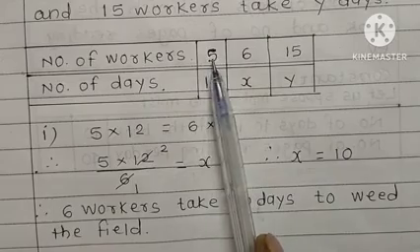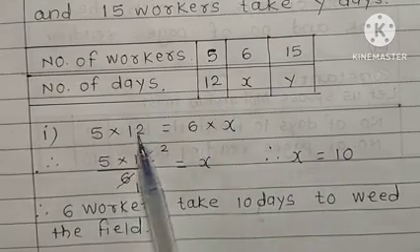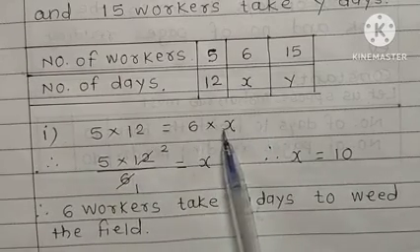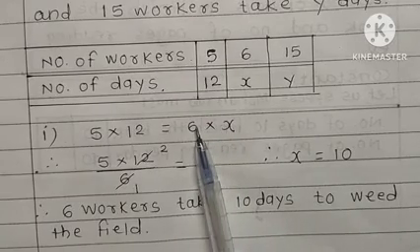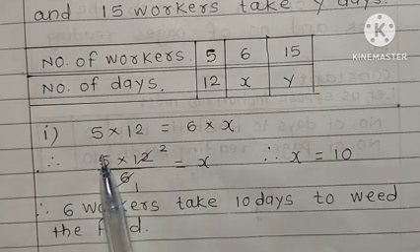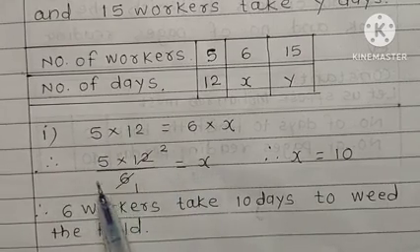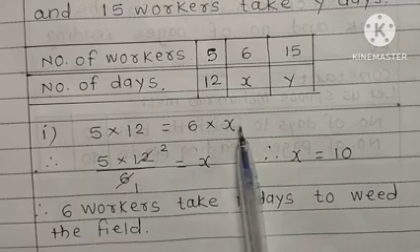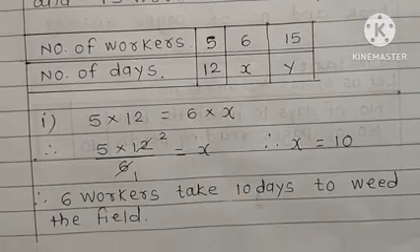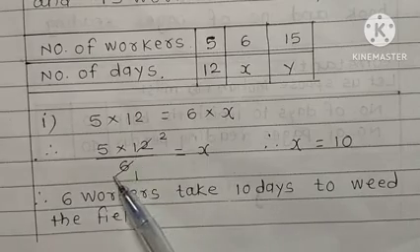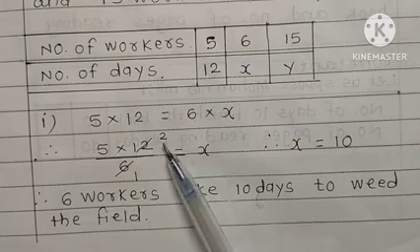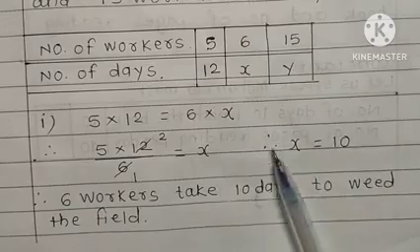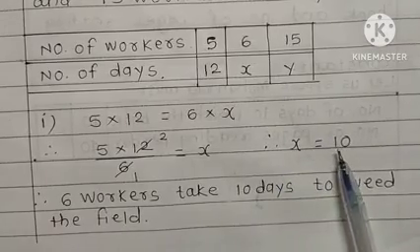So, 5 into 12 is equal to 6 into X. Taking this 6 in the denominator, you can write 5 into 12 upon 6 is equal to X. If you simplify, 6 1s are 6, 6 2s are 12. So 5 into 2, 10. So X is equal to 10 days.